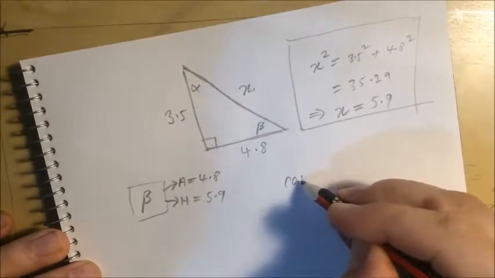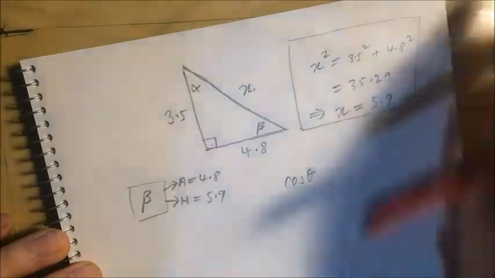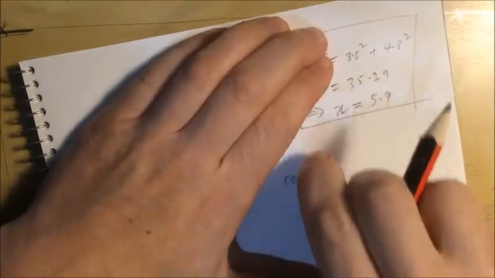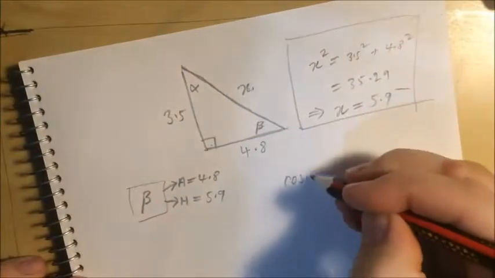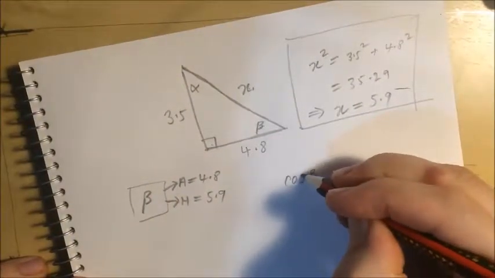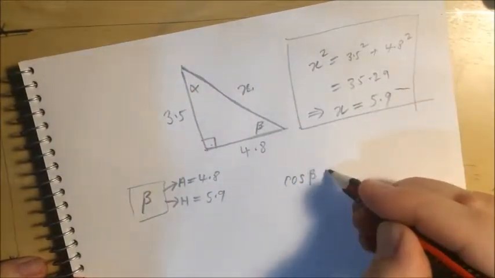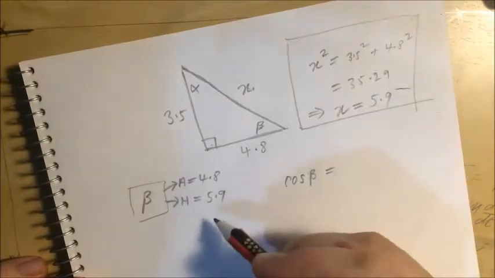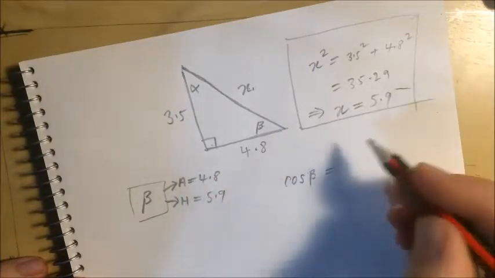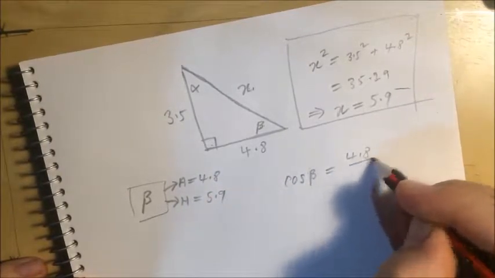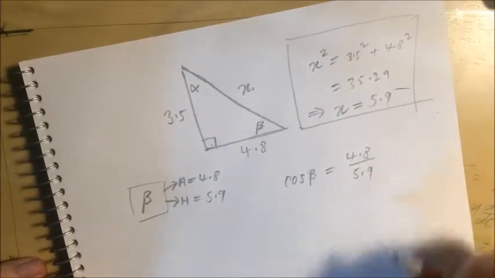So cos theta, well, not theta really, it will be cos beta equals adjacent over the hypotenuse. So 4.8 divided by 5.9.